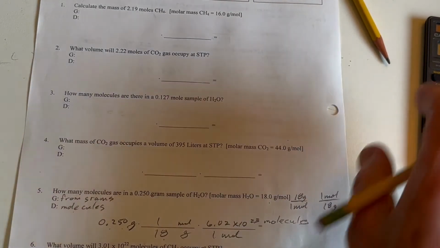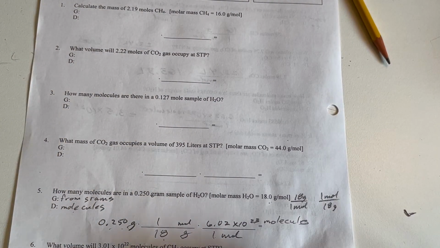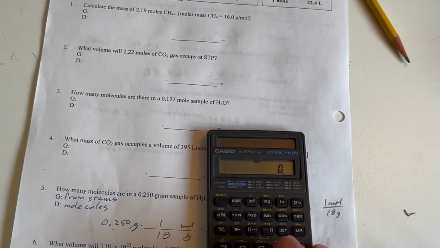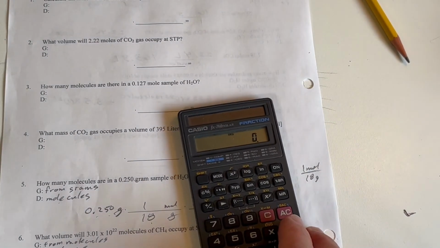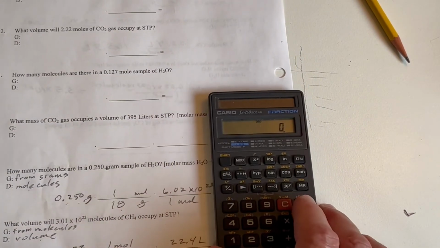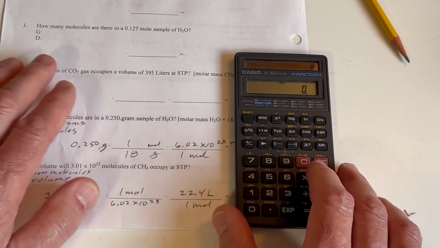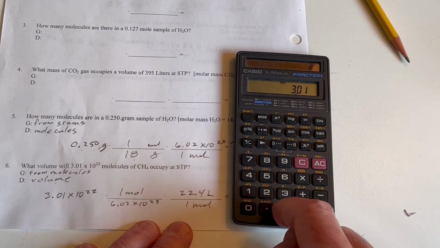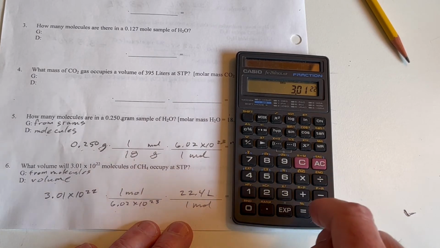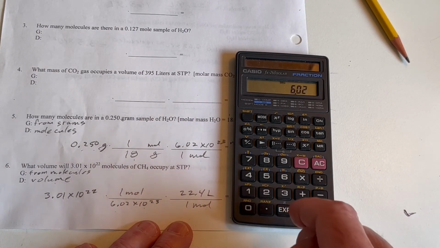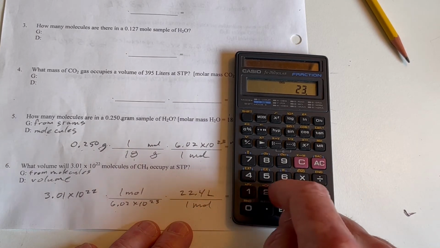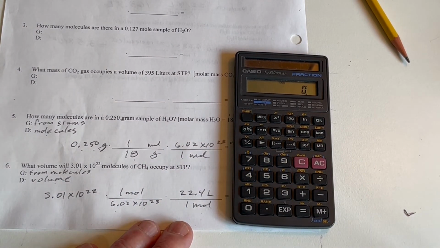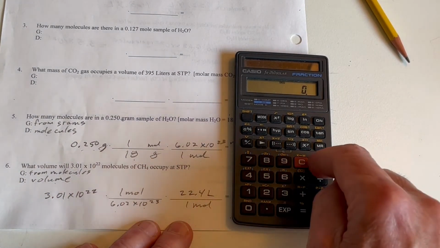So here it gives me the chance to use scientific notation twice. Okay, so I'm going to show you again how to use this calculator. You can see that right there now. 3.01 exponent 22 divided by 6.02 exponent 23. Whoops. I have to put that in parentheses when I'm doing this on the second one. I just realized that.